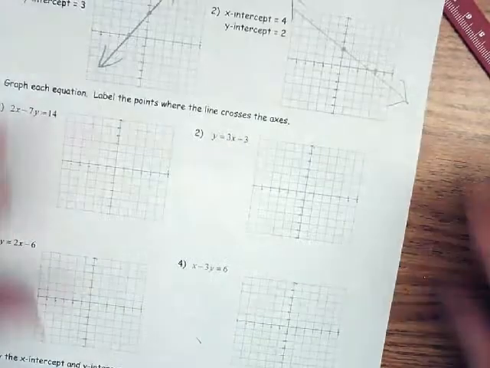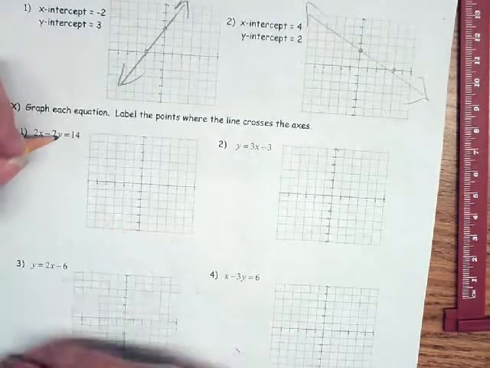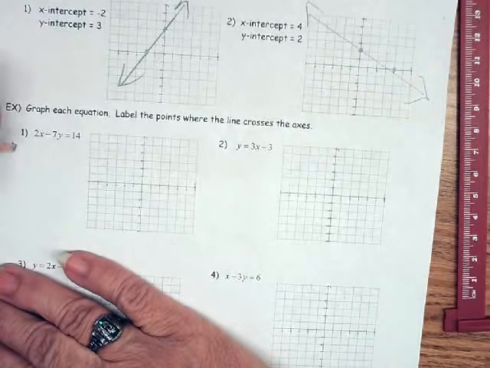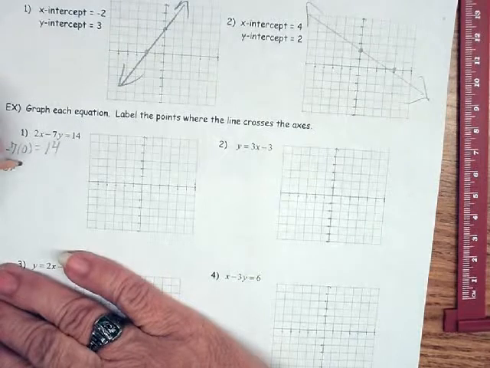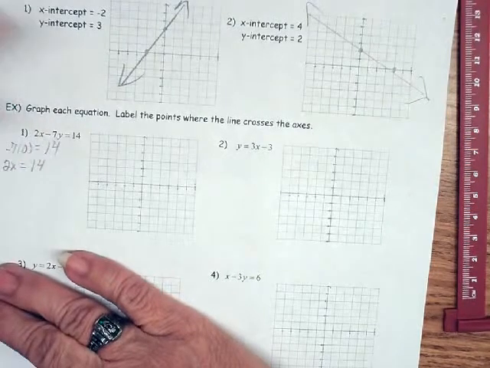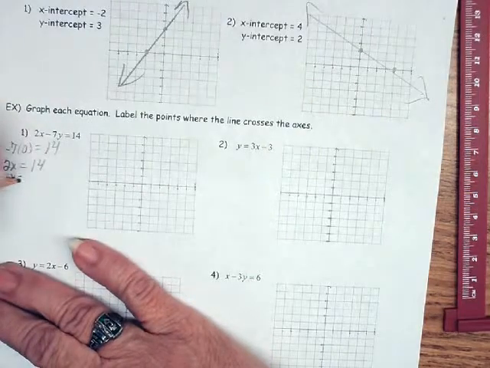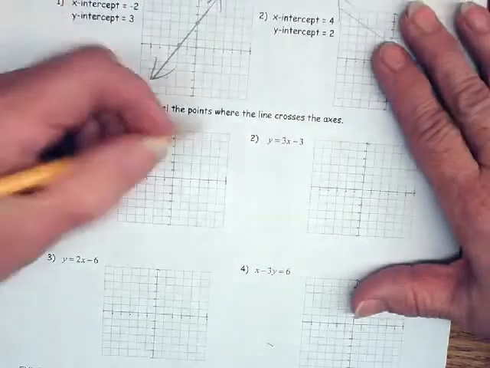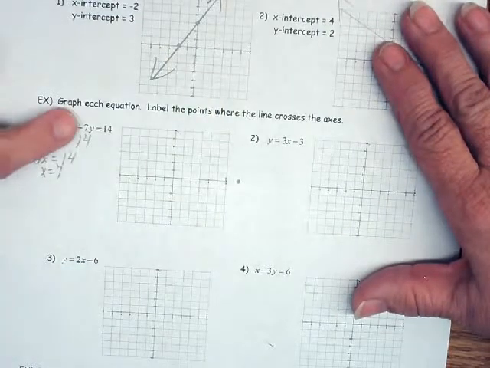Okay, now we're going to graph these equations. So if we put 0 in for y, 2 times x minus 7 times 0 equals 14, or in other words, 2x equals 14. X is 7. So it's going to cross the x-axis right over here at 1, 2, 3, 4, 5, 6. We're off the graph just a tiny bit.